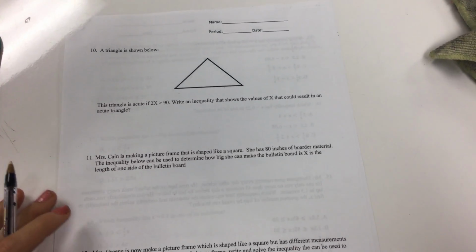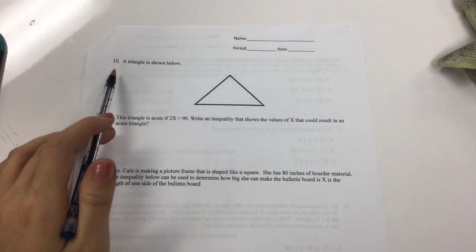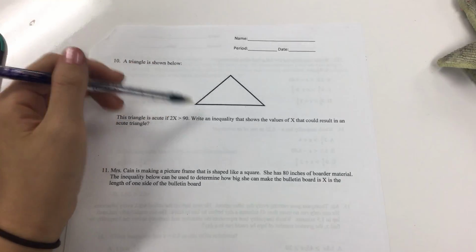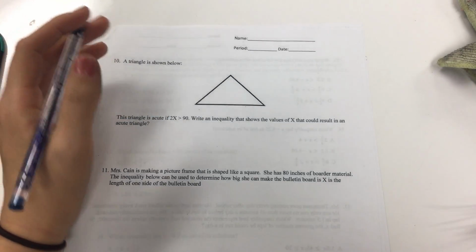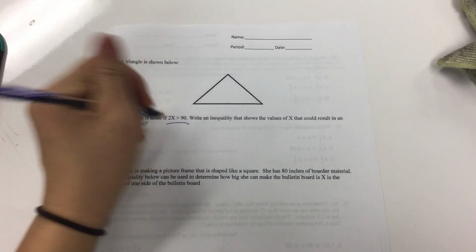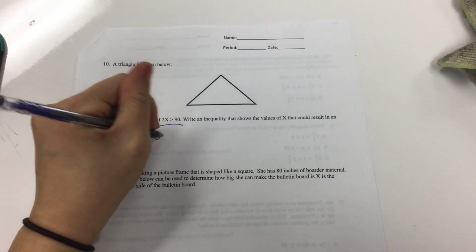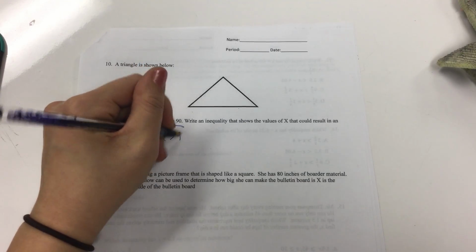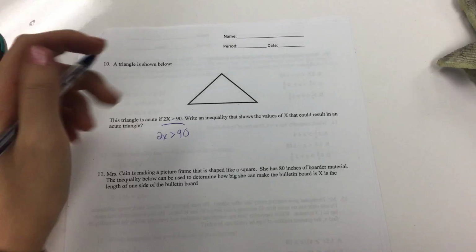Okay, well, while the other one's uploading, I might as well do these as well. This one says a triangle should belong, you know, all that stuff. Honestly, I would ignore the triangle and just focus on this. I have 2x is greater than 90. So how do I get x by itself?